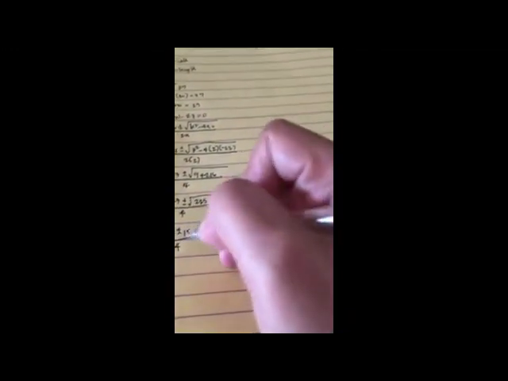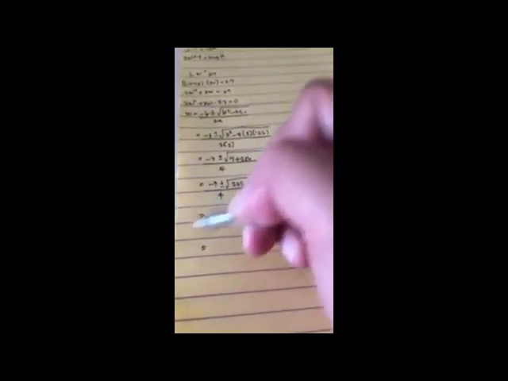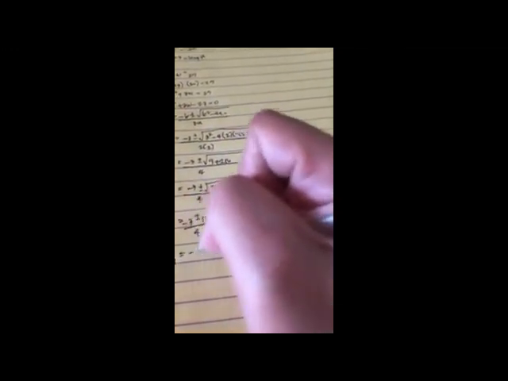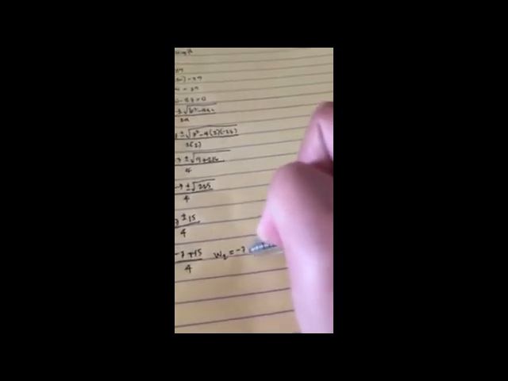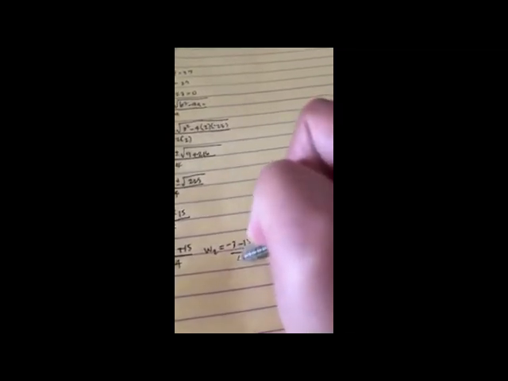The square root of 225 is 15. So negative 3 plus or minus 15 all over 4. After that, we separate the plus and minus 15 into W sub 1, which is negative 3 plus 15 all over 4, whereas W sub 2 is negative 3 minus 15 all over 4.